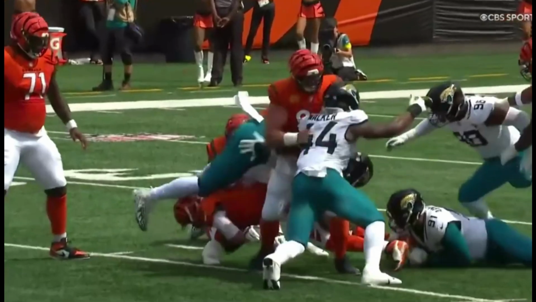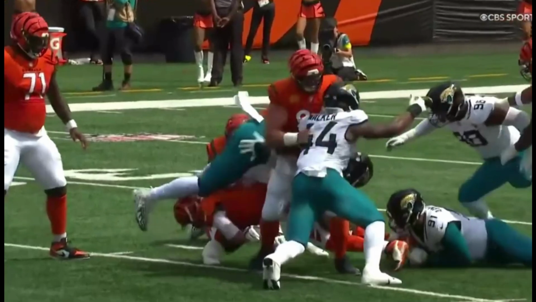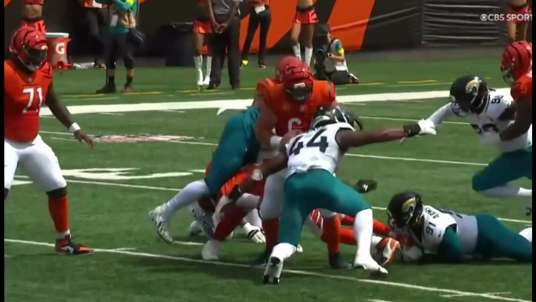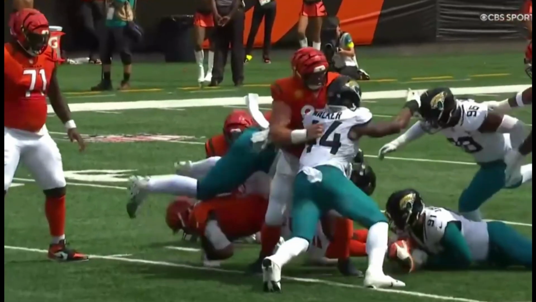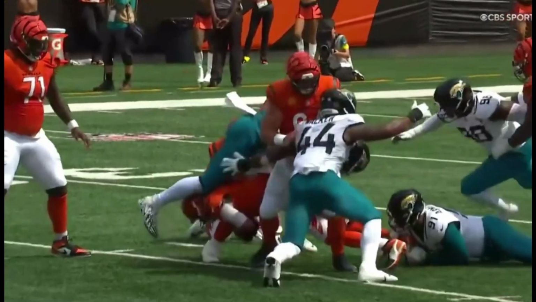The mechanical burden on that type of foot is certainly considerable here, enough to cause an injury, and Burrow was reported to be having an MRI at halftime as a result of this foot injury. Specifically, we're looking at the hyperextension of his great toe.